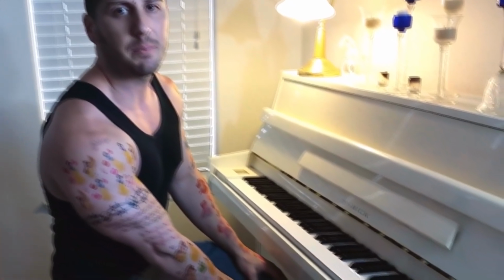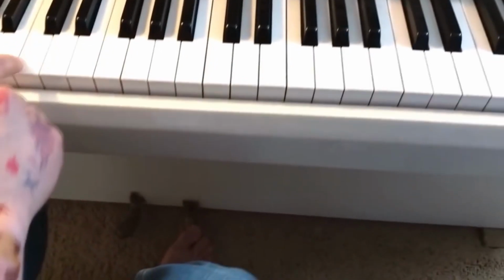This is called a sustain pedal, I think. It makes the notes sustain. Everything sounds prettier when you hold down this pedal. Hold the sustain down with your foot, always.